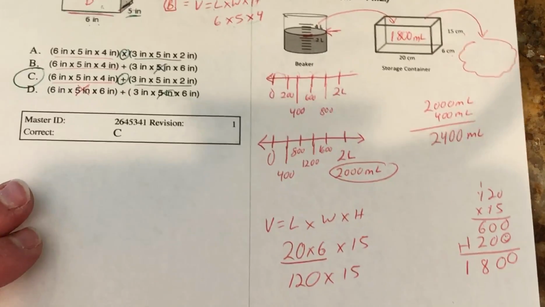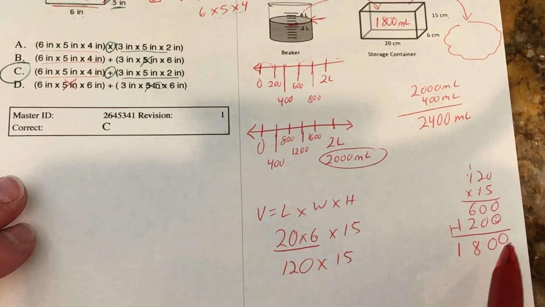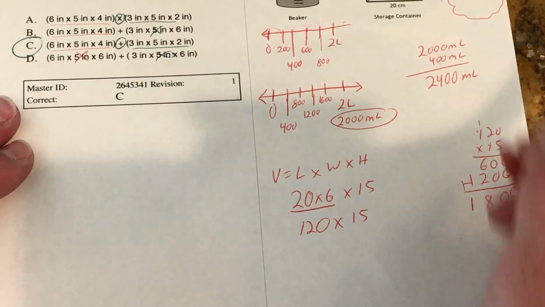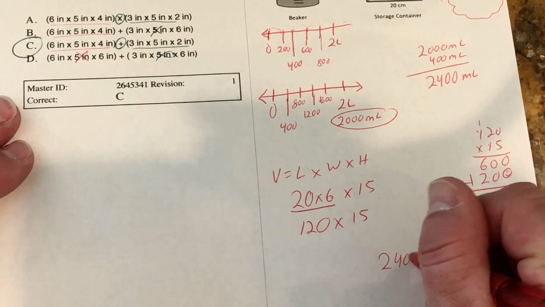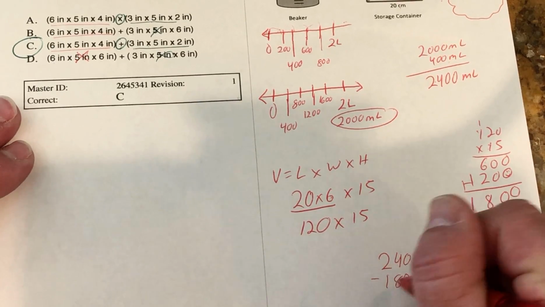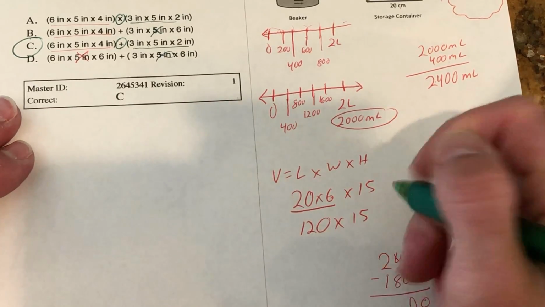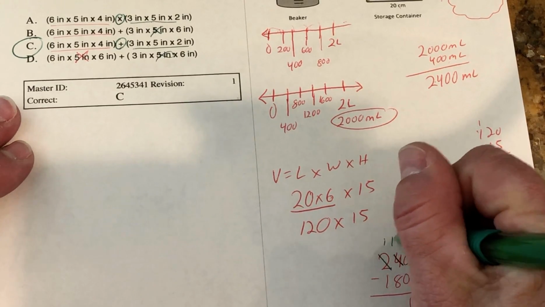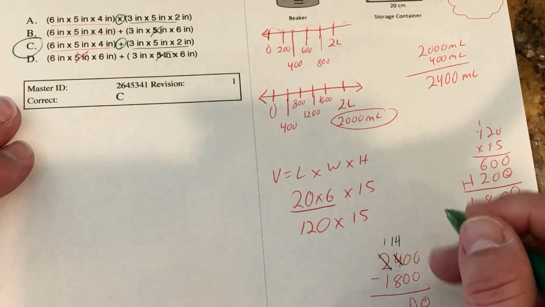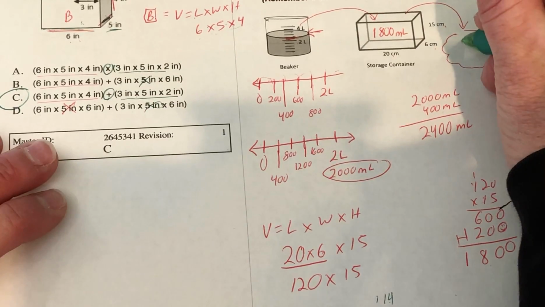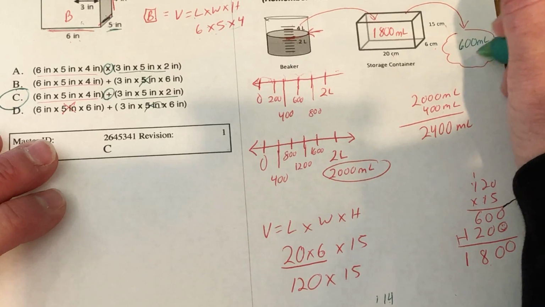How much would overflow? Well, I have to take this and subtract this from it, because I always subtract my smaller number from my bigger number. So I'd take 2,400, subtract 1,800. I'd have to regroup, or borrow, as some of you call it. 14 minus 8 would be 6, 1 minus 1. So this puddle right here, there'd be 600 milliliters overflow.